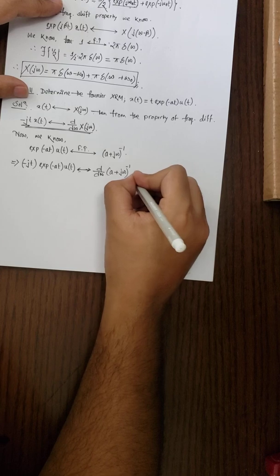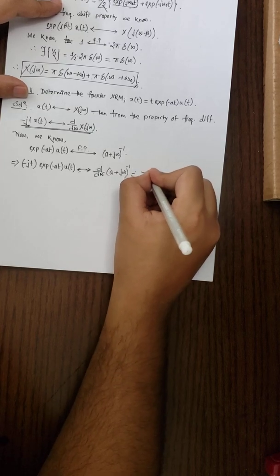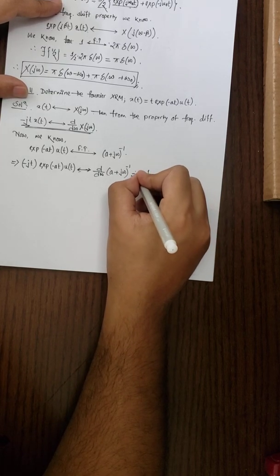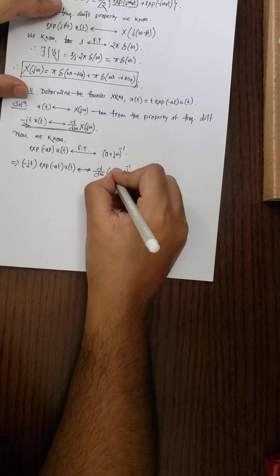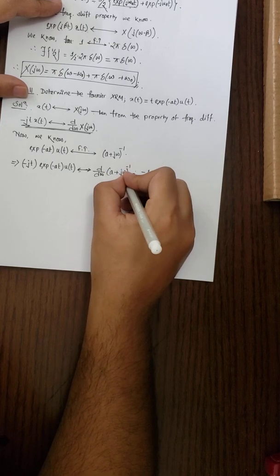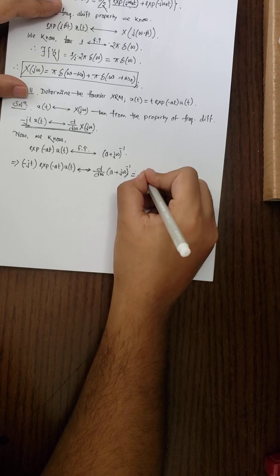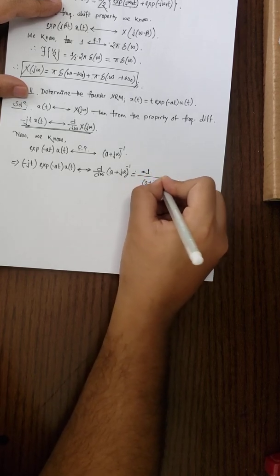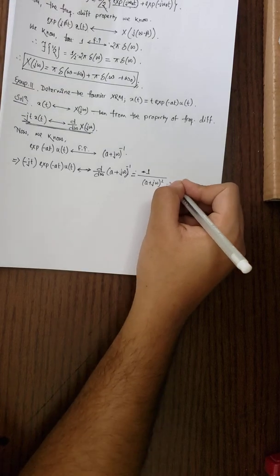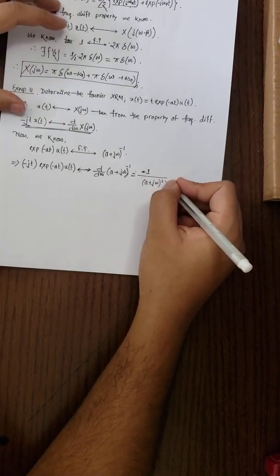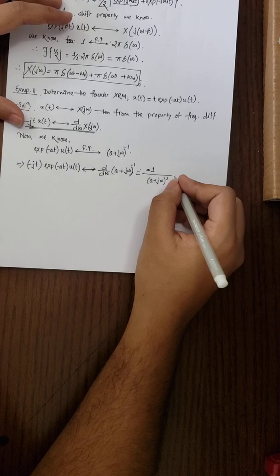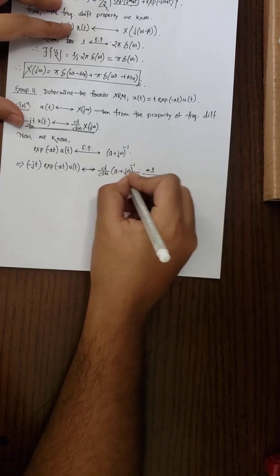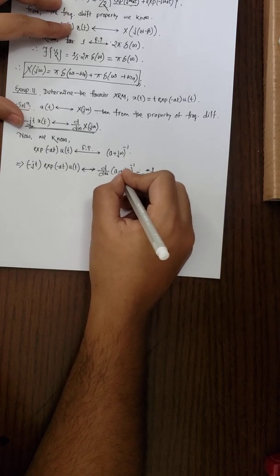This can be differentiated: a plus j omega can be differentiated and written as 1 over a plus j omega squared, and as per the chain rule of differentiation, we need to differentiate this expression as well.